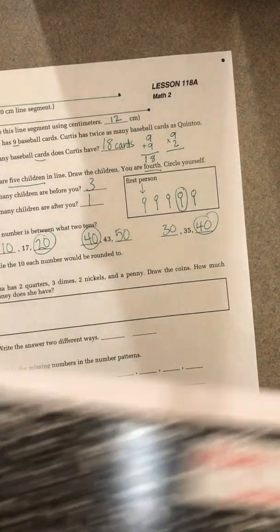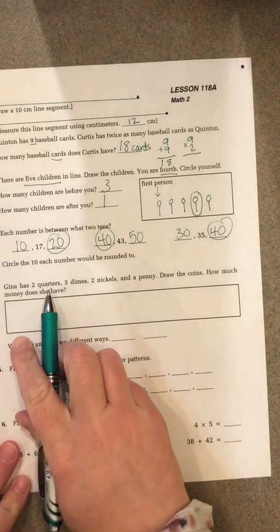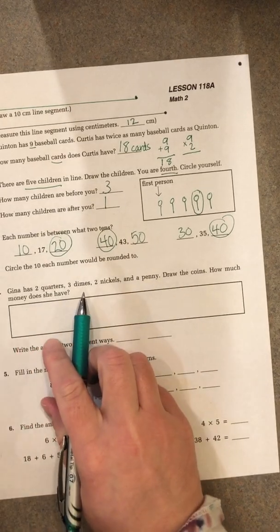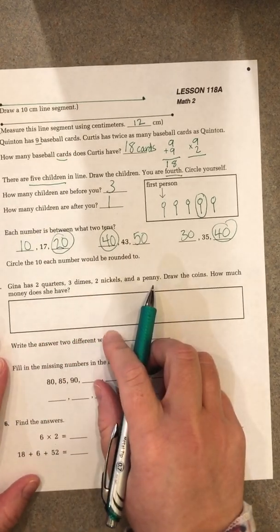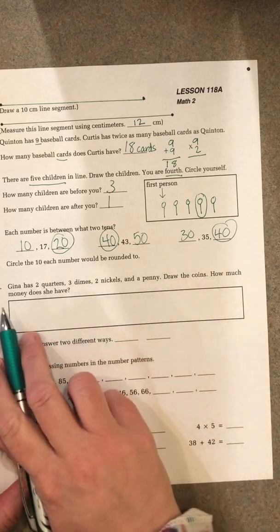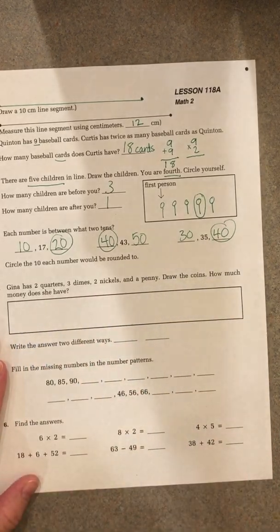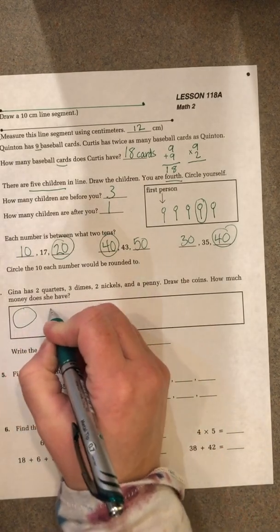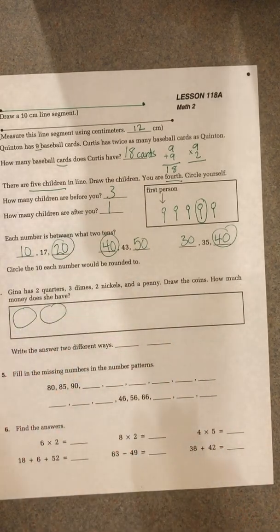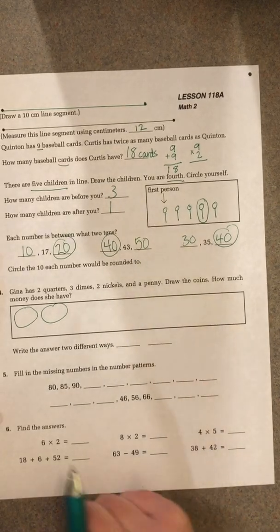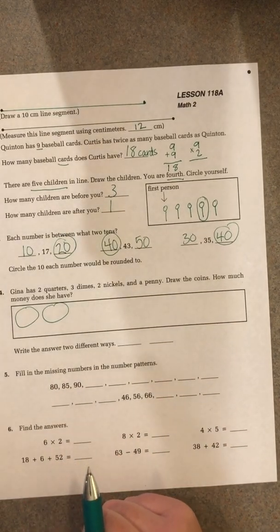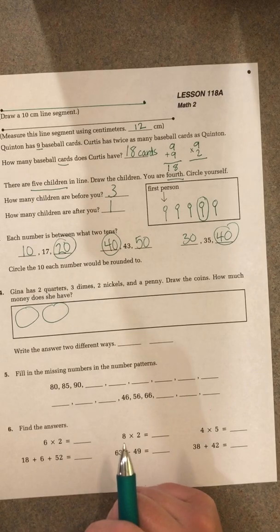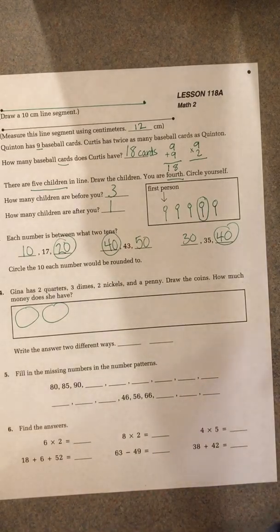Okay. Gina has 2 quarters, 3 dimes, 2 nickels, and a penny. Draw the coins. How much money does she have? We're going to have to add it up. So 2 quarters. Now, when I'm drawing these, I don't like to put Q's in there because then later on I have to figure out what a Q is worth, right? So let's just figure that out right away. What is a quarter worth?